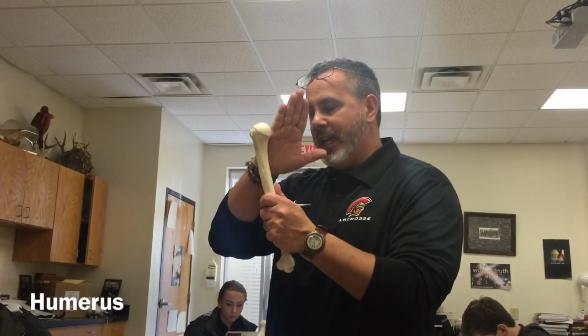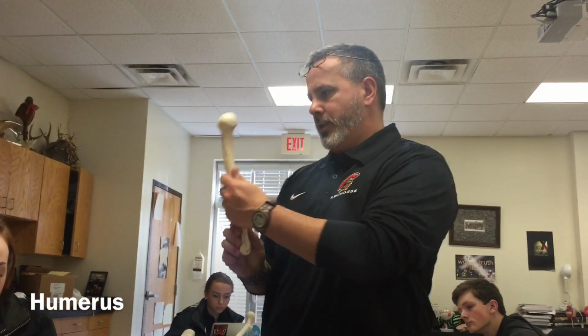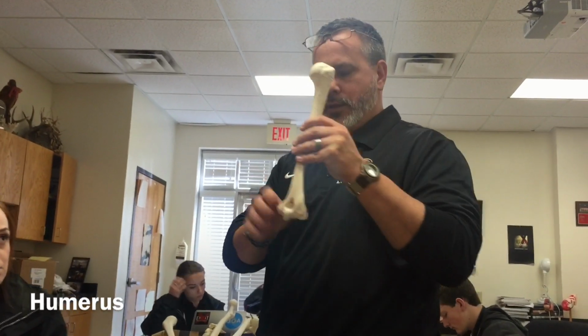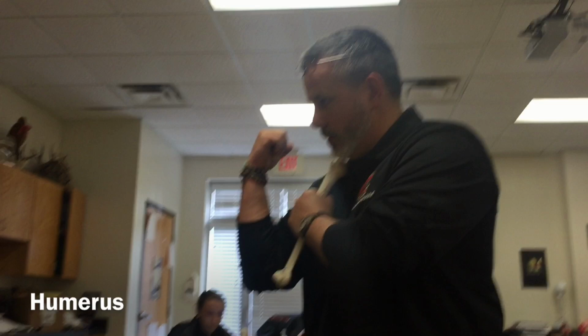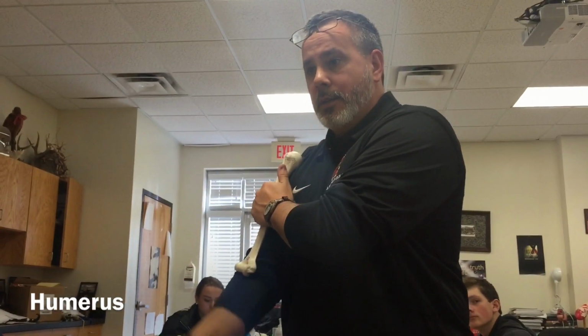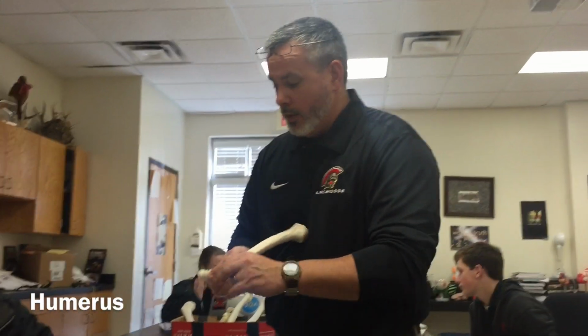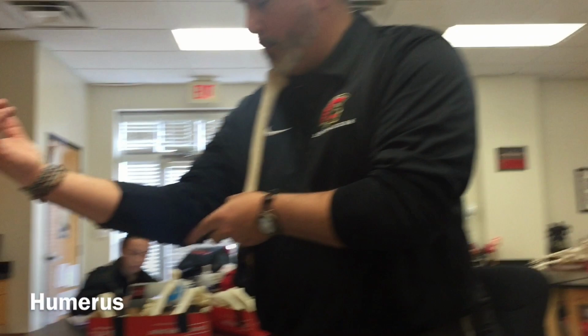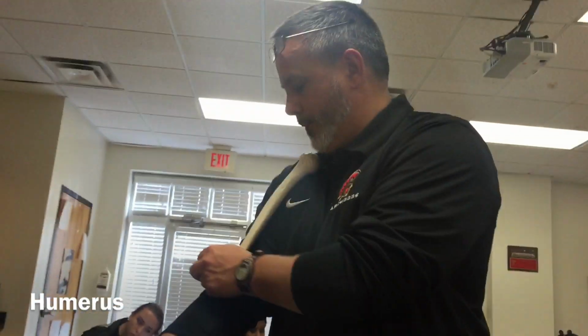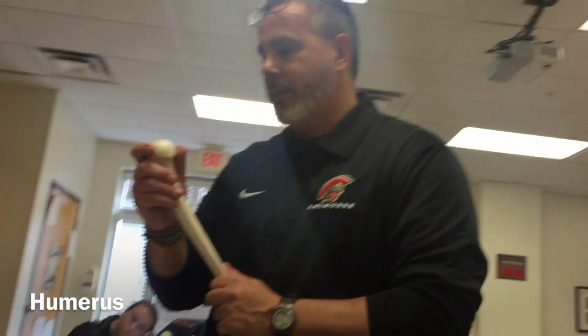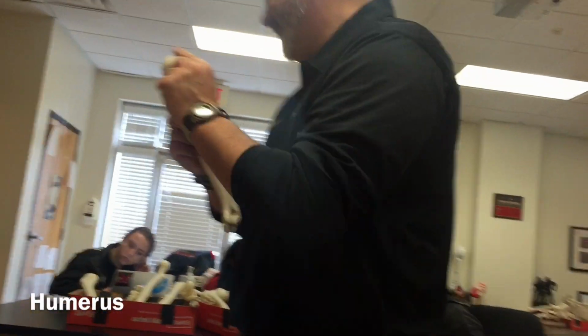You have to know that the head angles in toward your shoulder, but is it this way or this way? This way. The distal end has to curve up because that's the way your arm bends. So this is a right, that is a left. And the distal end, the one that extends out like this, that's your medial epicondyle, next to your, quote, funny bone. Now, this is the head.